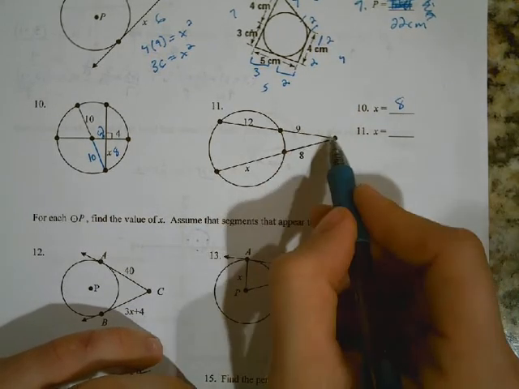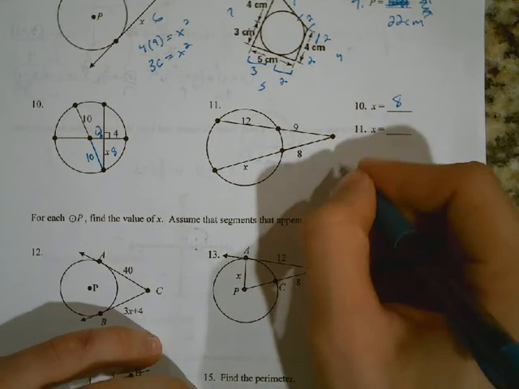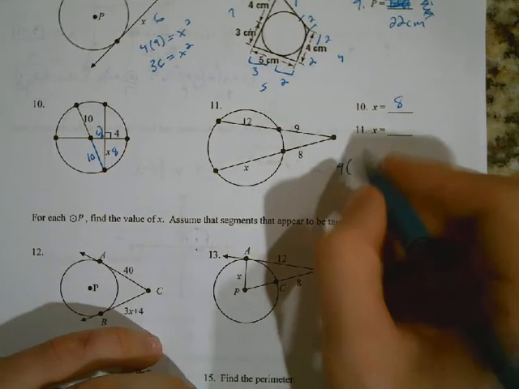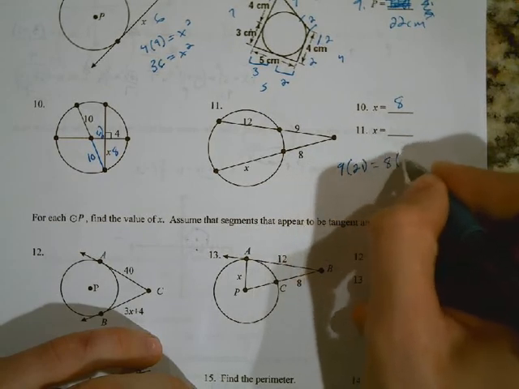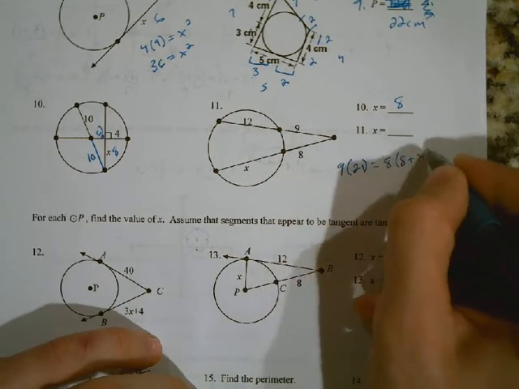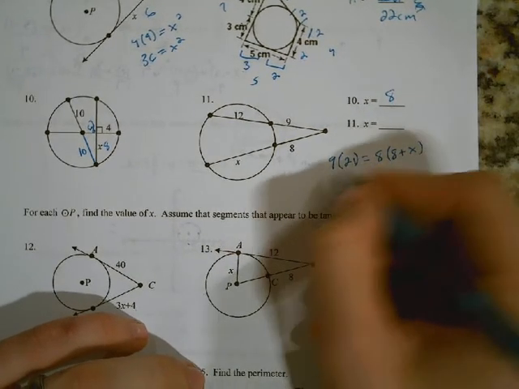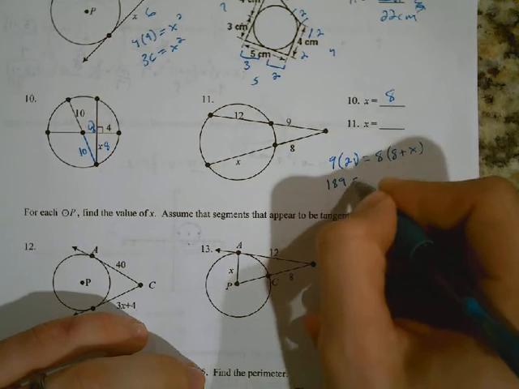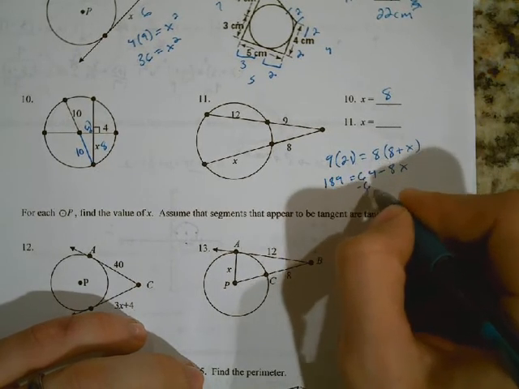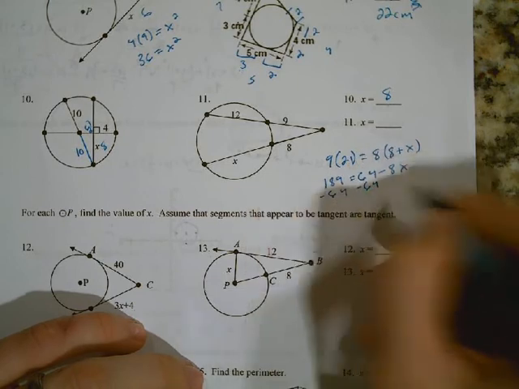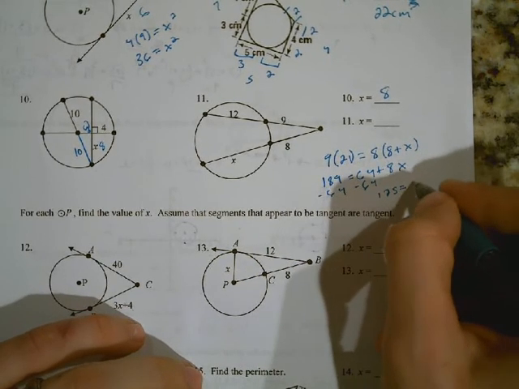This one, we do outside times whole is equal to outside times whole. So 9 times 21 is equal to 8 times 8 plus x. And this is just going to be fantastic as far as numbers go. So that's going to be 189 is equal to 64 plus 8x. Pull that 64 from both sides, and that's going to give you 125 is equal to 8x. It's really not so bad.